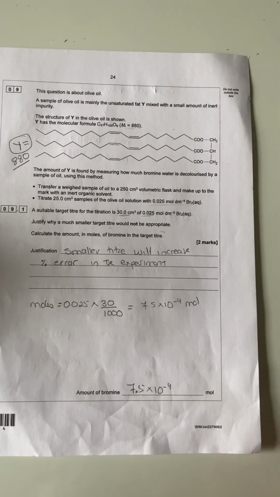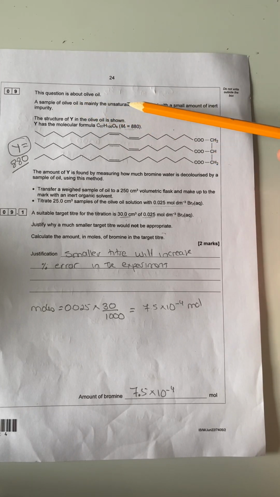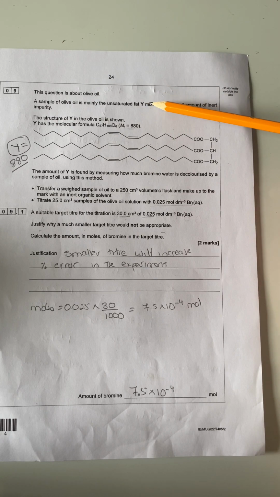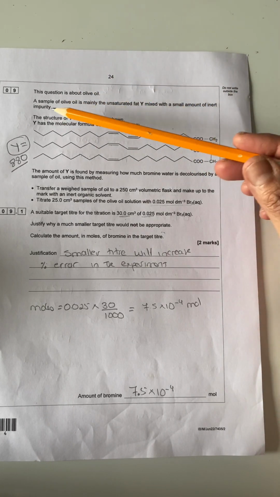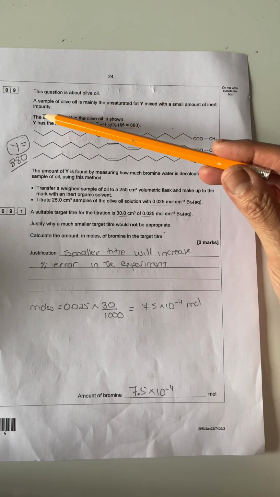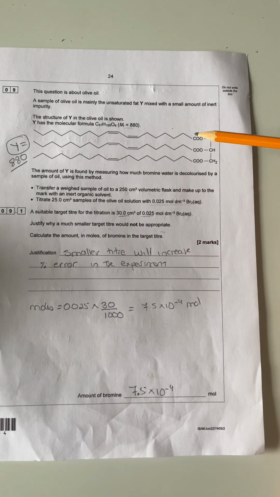Right, let's do question number 9. This question is about olive oil. A sample of olive oil is mainly the unsaturated fat Y mixed with a small amount of inert impurity. The structure of Y in the olive oil is shown below. So Y has a molecular formula of this, which has an Mr of 880.